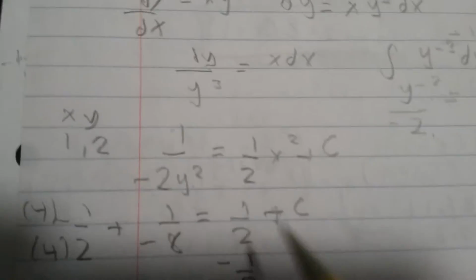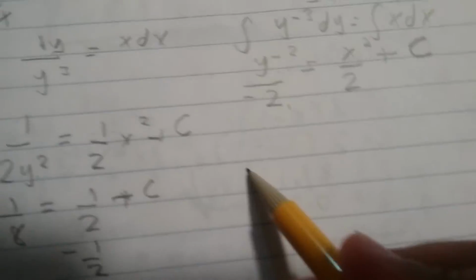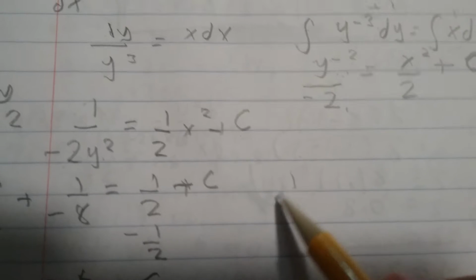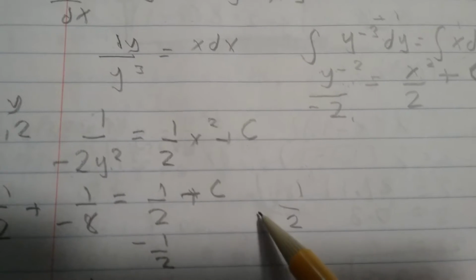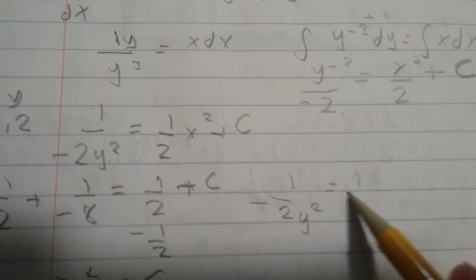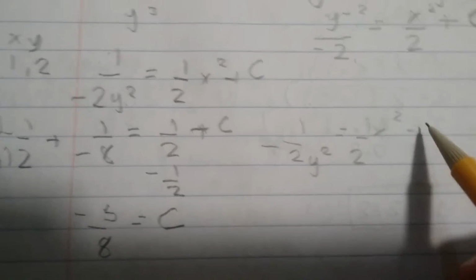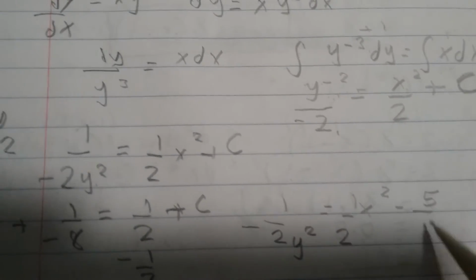Now we're just going to plug it back into our original equation over here, which is going to be 1 over negative 2y squared equals 1 over 2x squared minus, since we got our c.